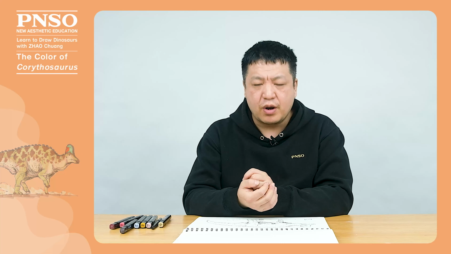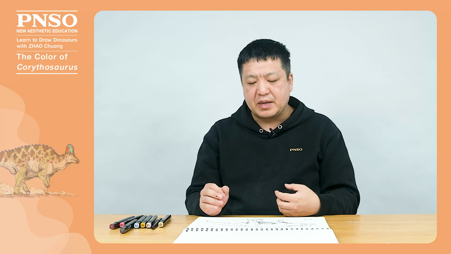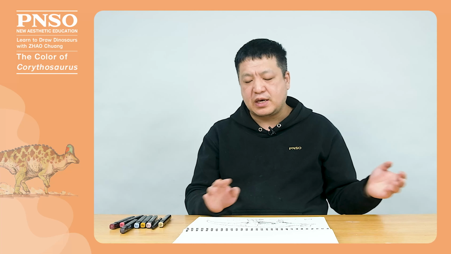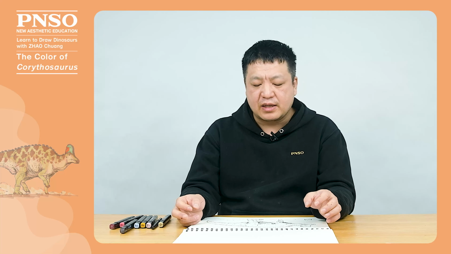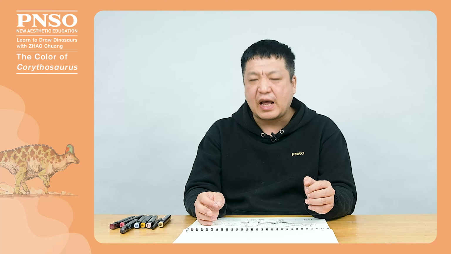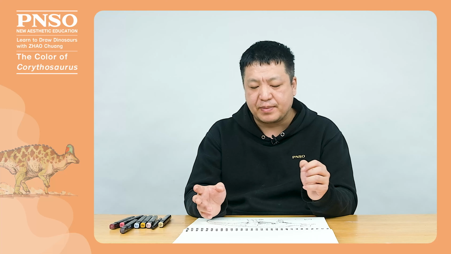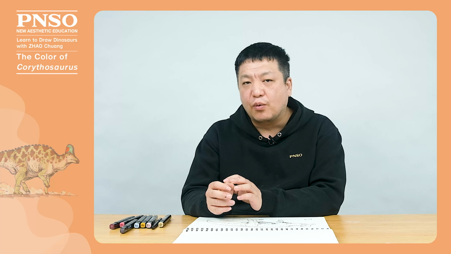Let's color the Corythosaurus. We can design its undertone to be grayish. For instance, use a light gray-green as its background, and create some patterns on its body. Large animals may generally have relatively long, dull patterns on their body. We can use brighter colors on its head, because this dinosaur has a crest.